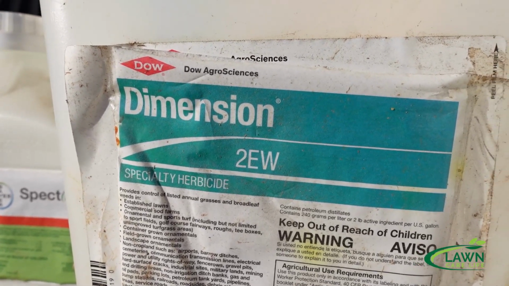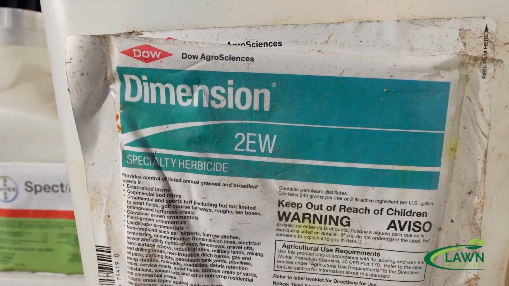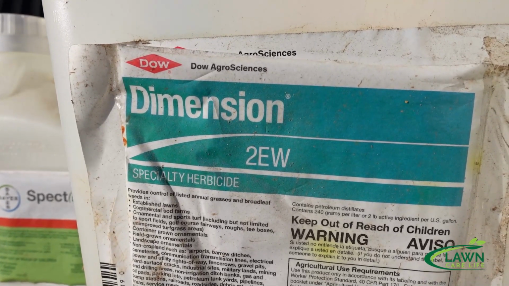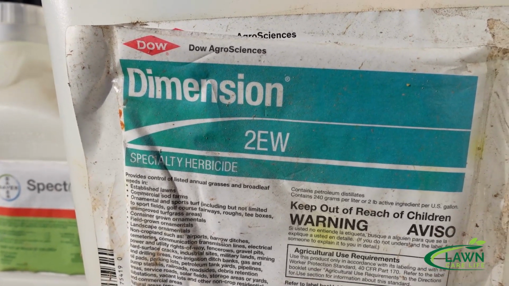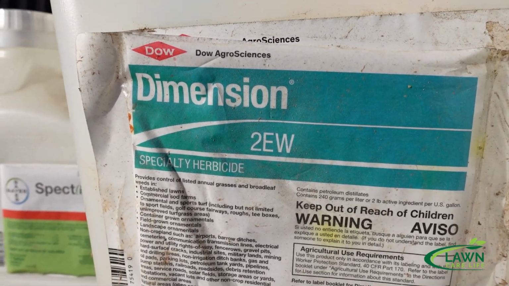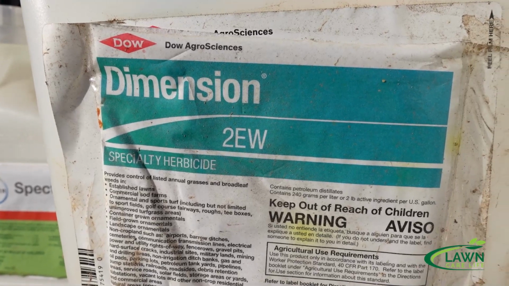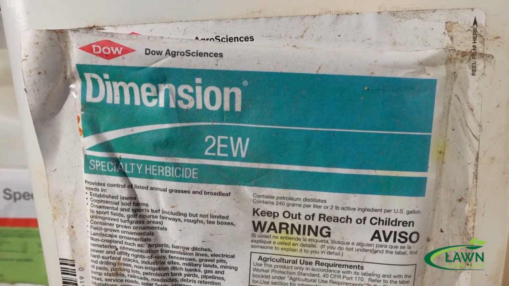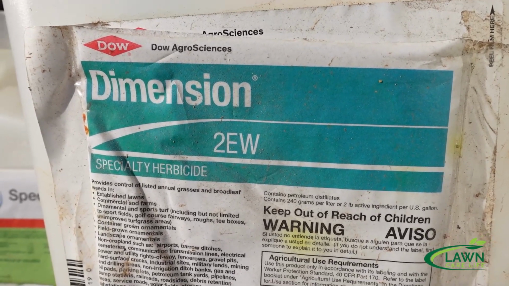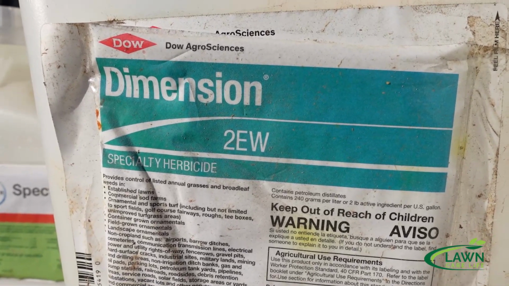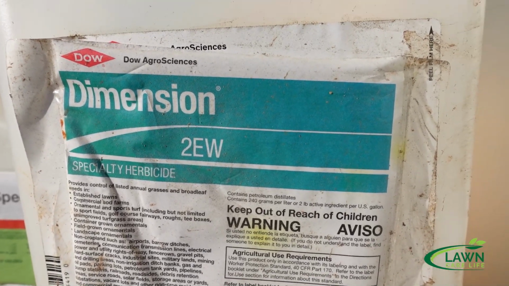It's going to be a more expensive product than the Prodiamine. It also comes in a granular form, but it will help control that baby crabgrass. Now, the older the crabgrass gets, the later in the spring you get, the less effective it's going to be at controlling the crabgrass. But that is one option. And if you want to go that option, you could.